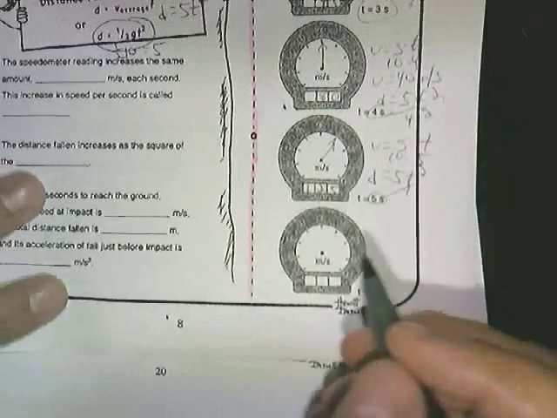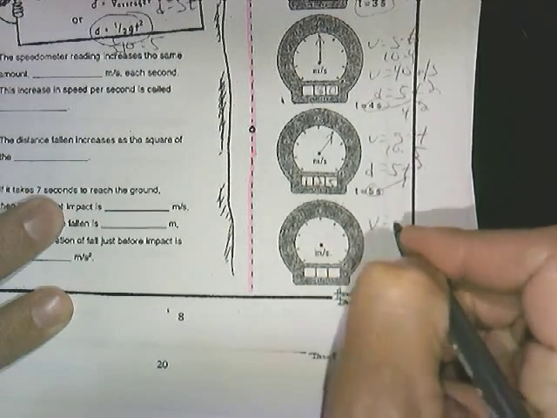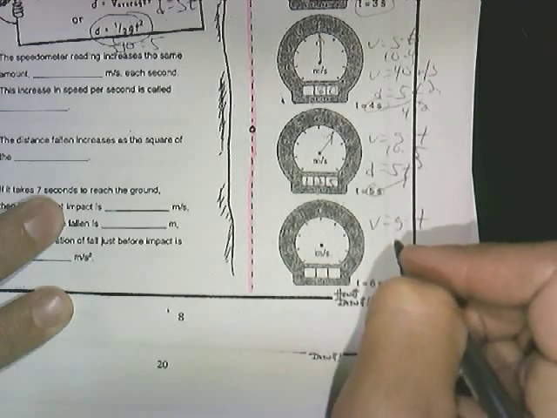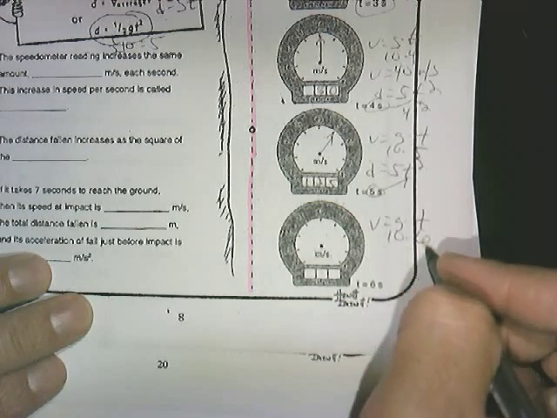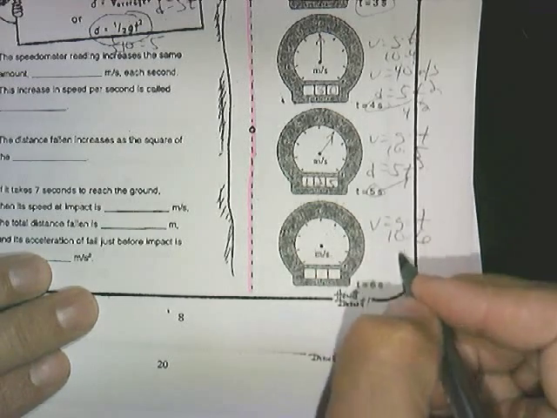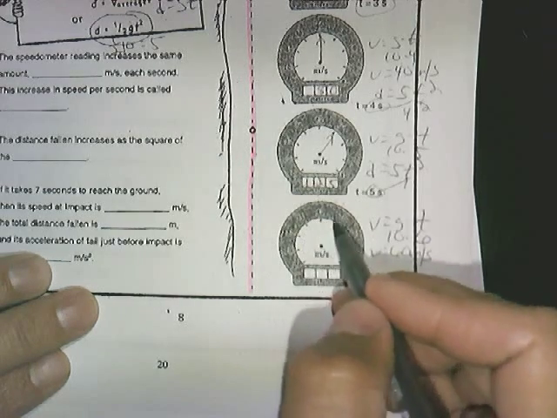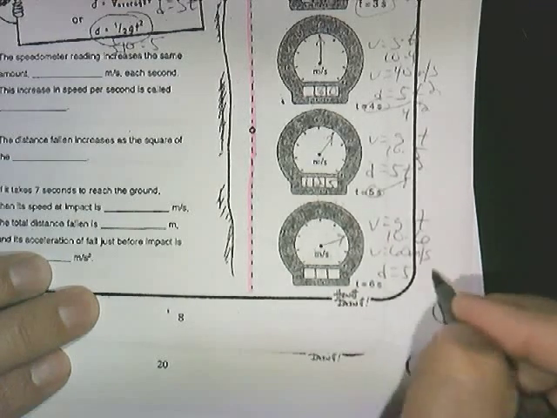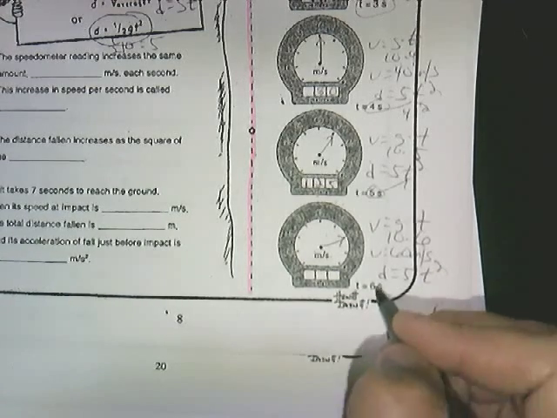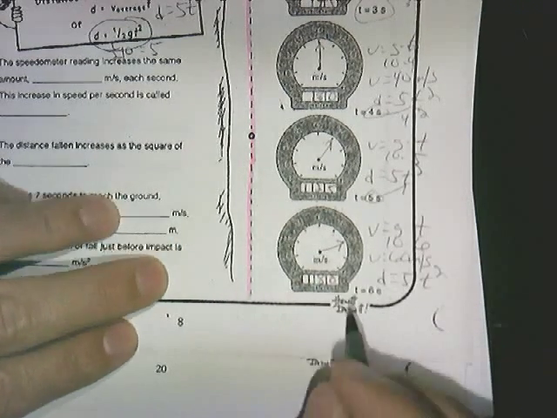And then last but never least, we'll do the last one here together. Speed is g times t. It'll be 10 meters per second squared times 6 seconds. That tells me it's going to be traveling at 60 meters per second. So 0, 10, 20, 30, 40, 50, 60. Here's my speedometer reading. And my d is going to equal 5t squared. So in this case, 6 squared is 36, times 5 should be 180 meters.